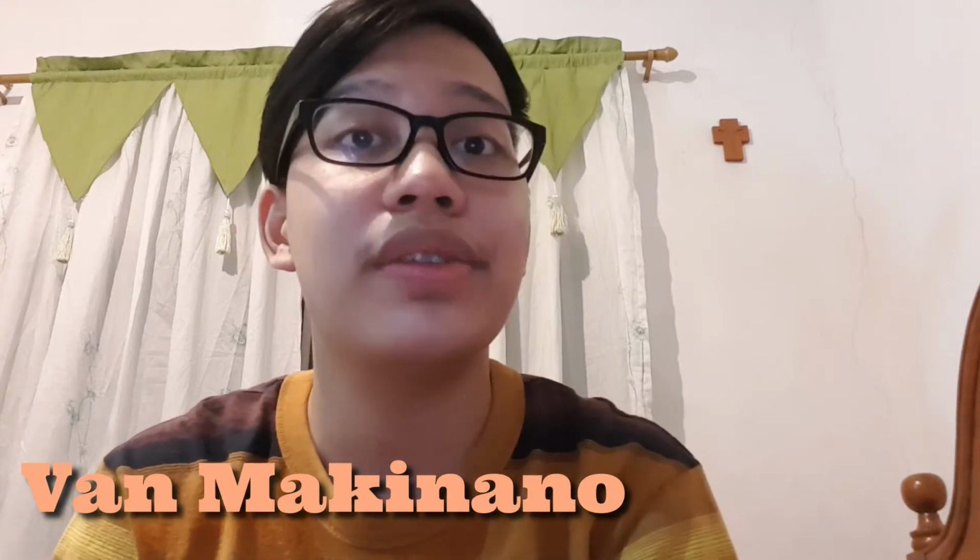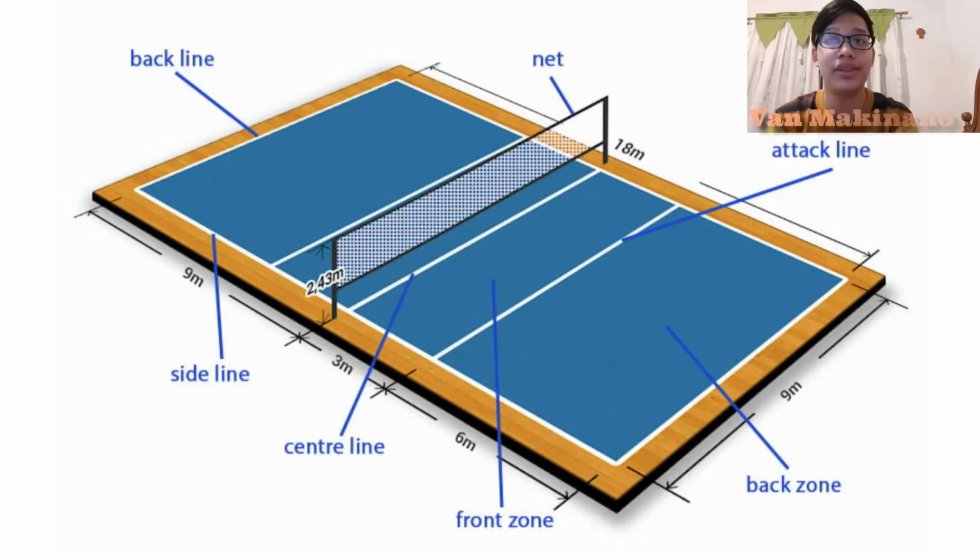Here are some court lines found in a volleyball court. First is the outer line. This marks the limits of where the ball is at stake. If the ball touches outside of these lines, the opposing team or the enemy will get a point. Second is the central line. This is the line that divides the two teams. In this way, it defines the field of each team, and this is also where the net is located.